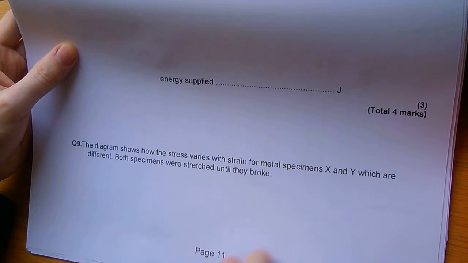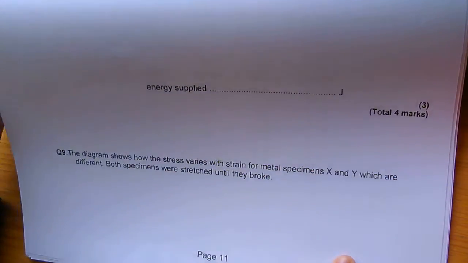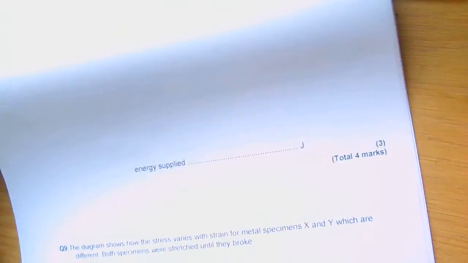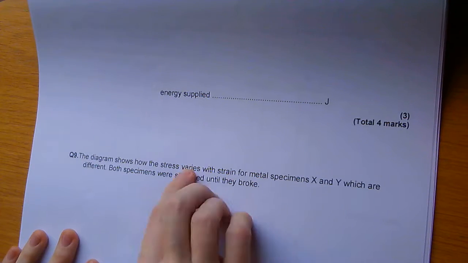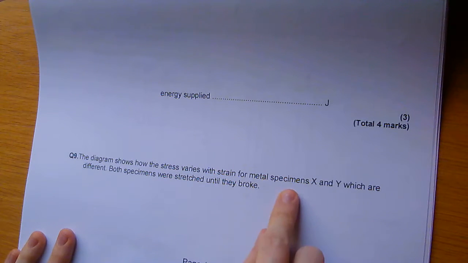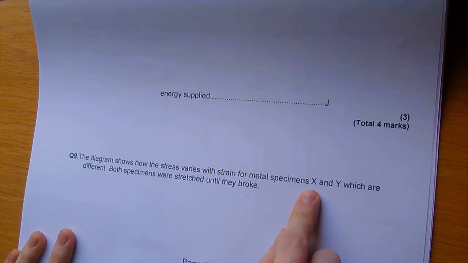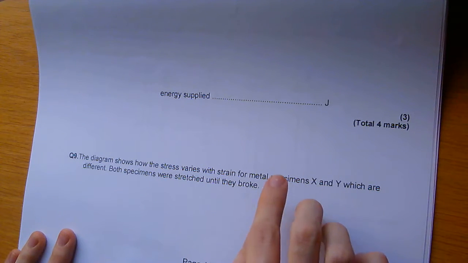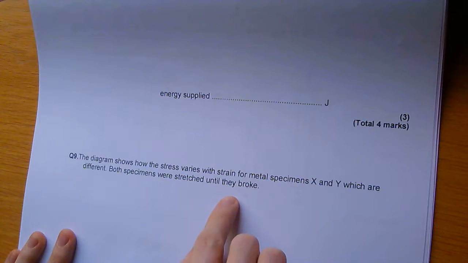Okay, question 9, the first part of the multiple choice section for the year 13 PPE, January 2018. We're told in the first part that we're going to have a look at specimens X and Y, the stress versus strain graph. They're both stretched until they broke. That becomes important in a moment.